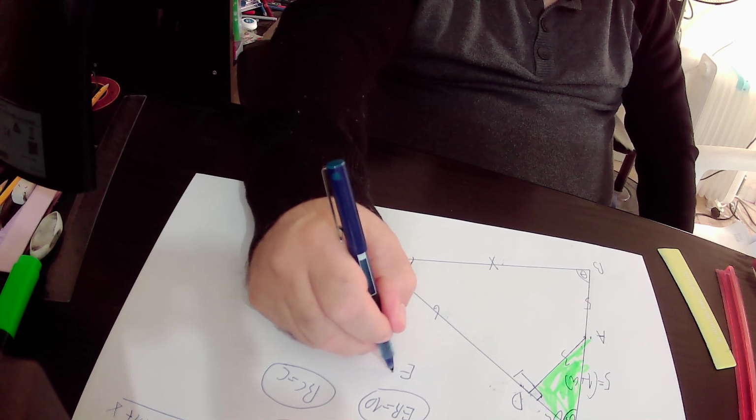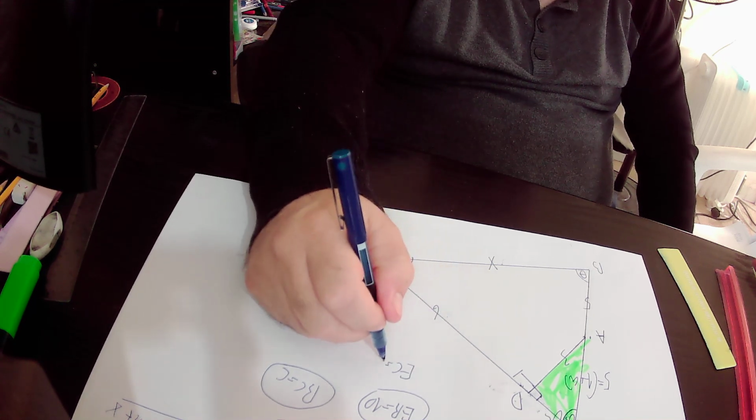And EC equals 4 plus 6, that is also 10.